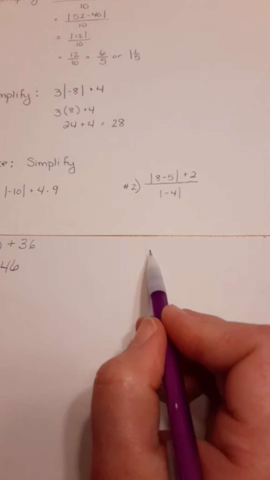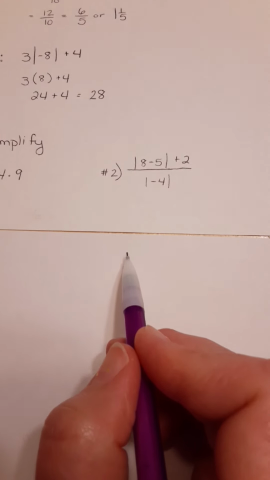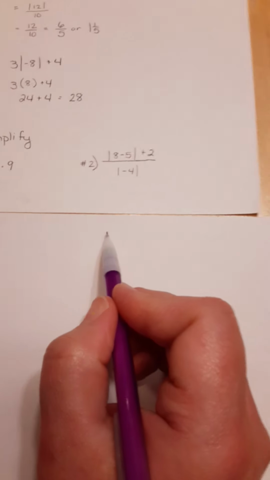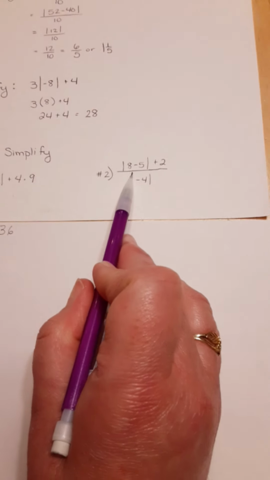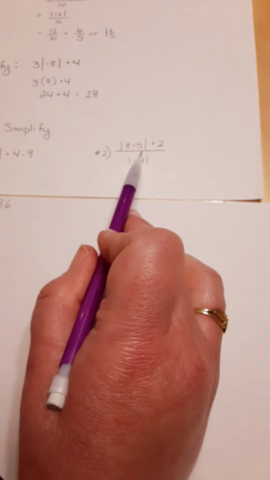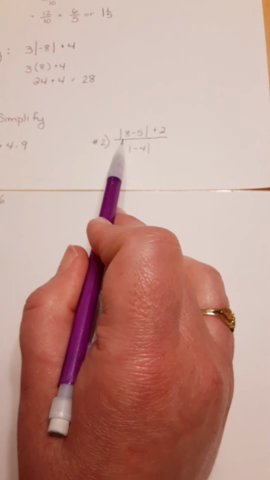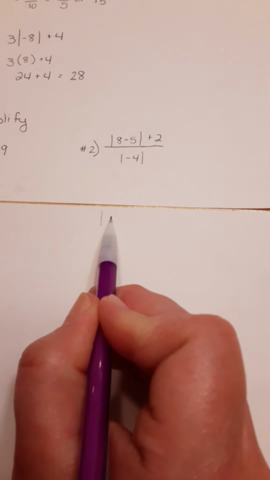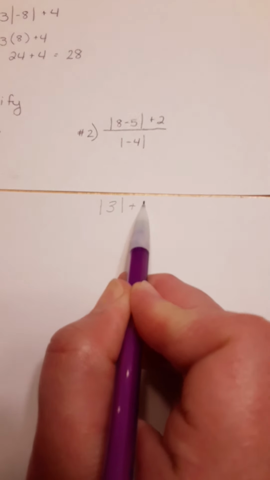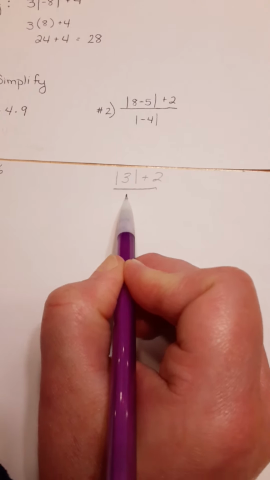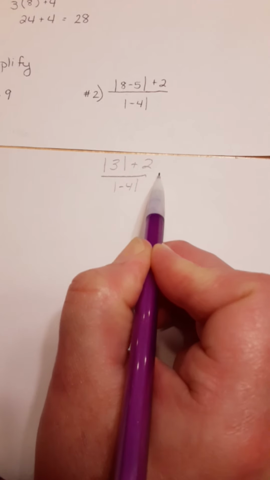Over here at problem number 2, I have a larger problem. It looks kind of scary, but we have to work through our order of operations. And so we have to treat our absolute value here, the absolute value of 8 minus 5, I need to solve first. So I'm going to do the math. What is 8 minus 5? I get 3. Okay, then I can take the absolute values of everything.